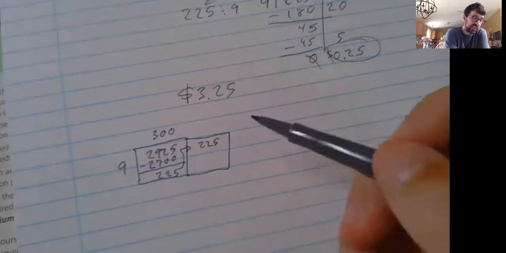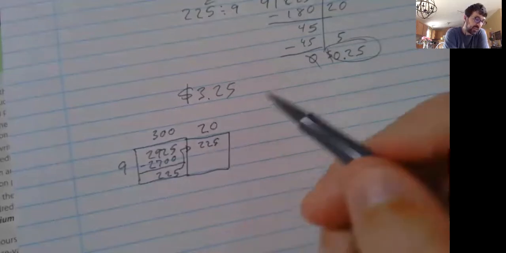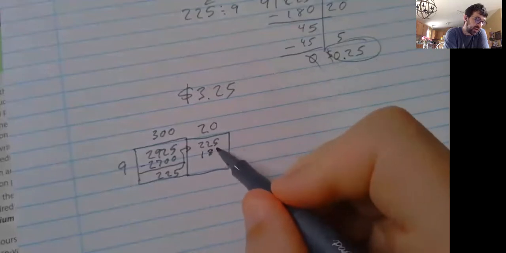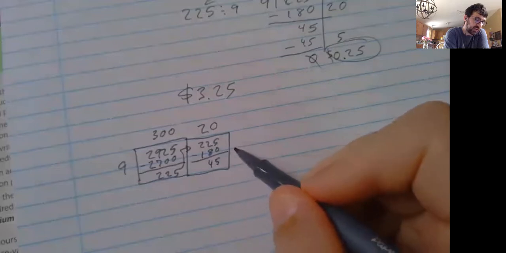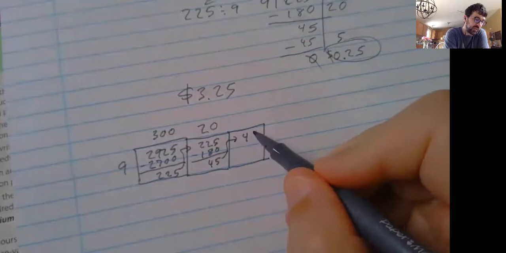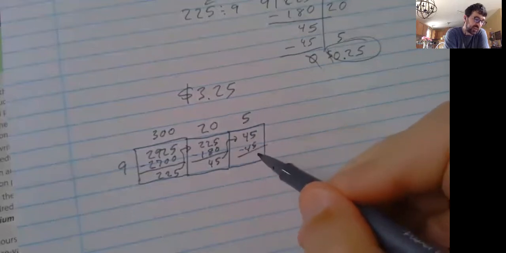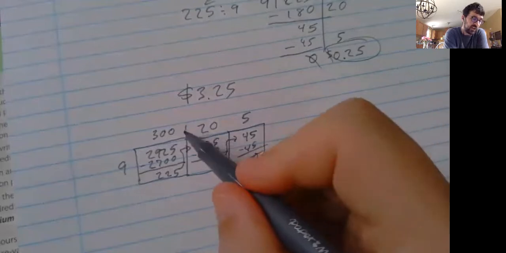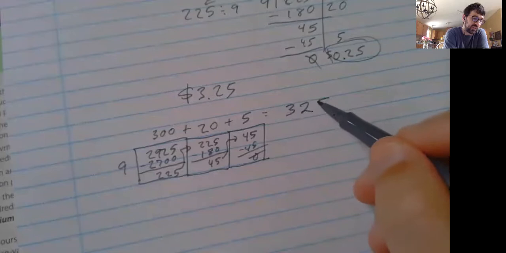Okay, and then naturally, we already figured this out. If I figure this out, let's do it in chunks. So let's just do 20 first. And that would give me my 180. That would subtract down to 45. Add another box. There's my 45. And I know that is 5 times 9 is 45. That gets me down to my 0, so we know we're good. We add these together, and that equals 325.